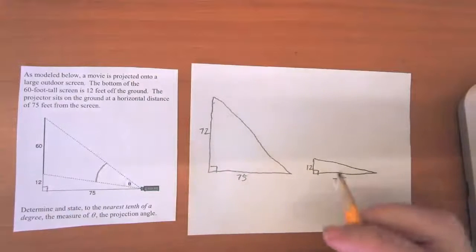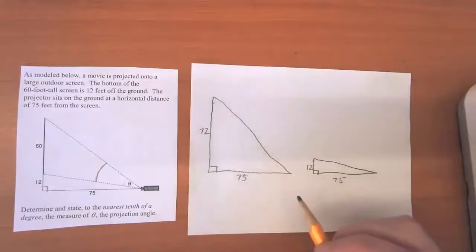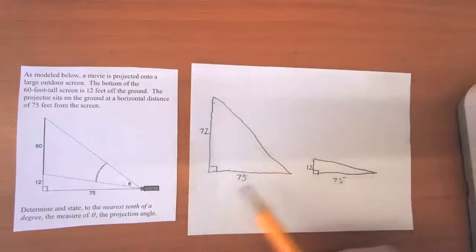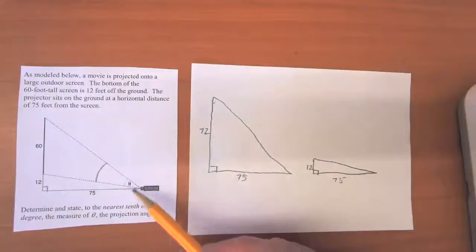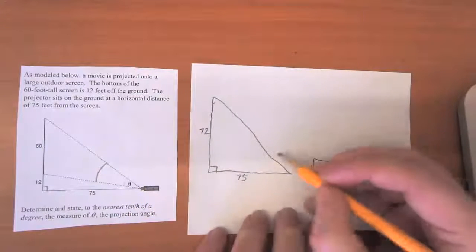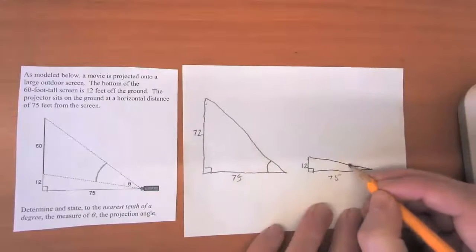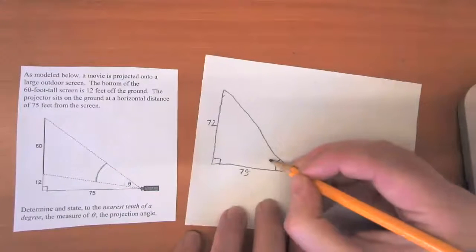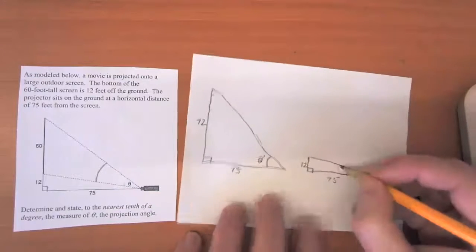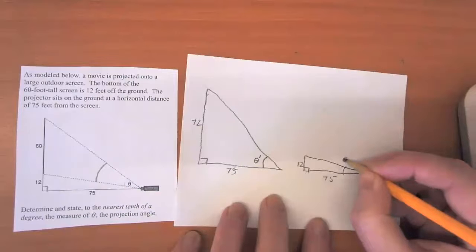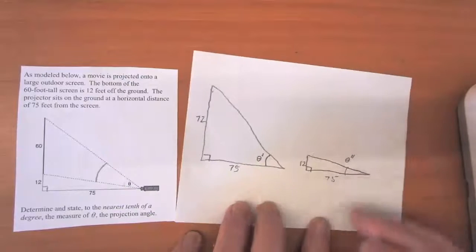All right, and in both of these cases, what angle do you think we should solve for that can help us answer this question? Well, here we're talking about this angle over here on this part of the diagram. So in this case, let's call this theta prime, and I'll call this theta double prime.